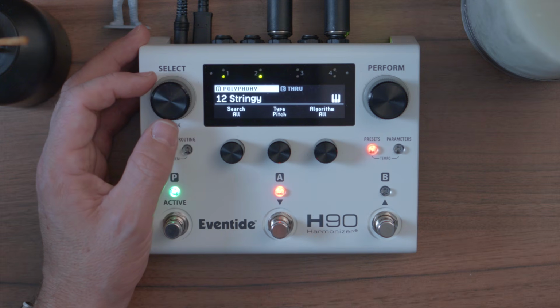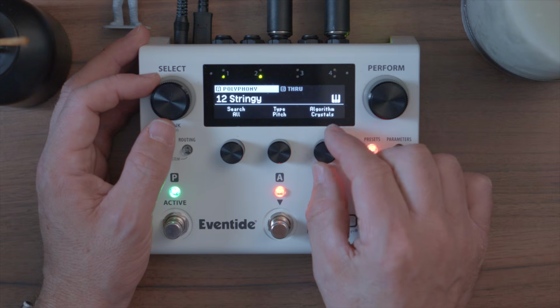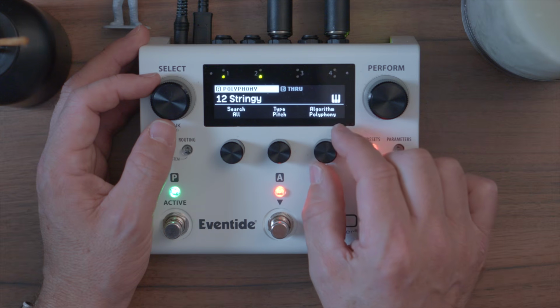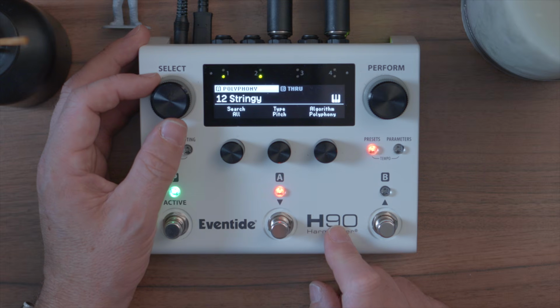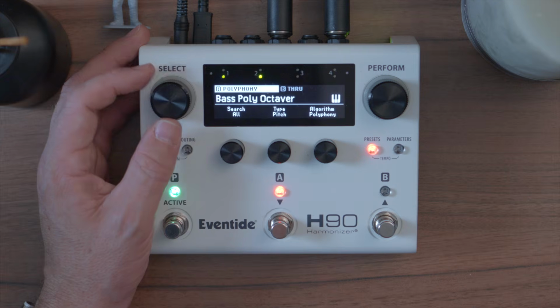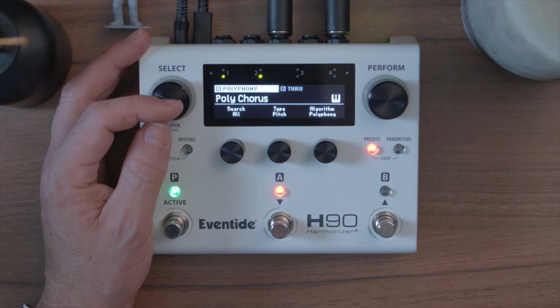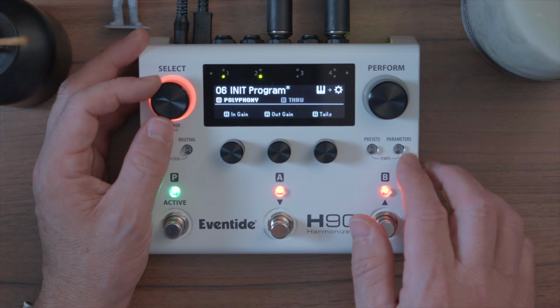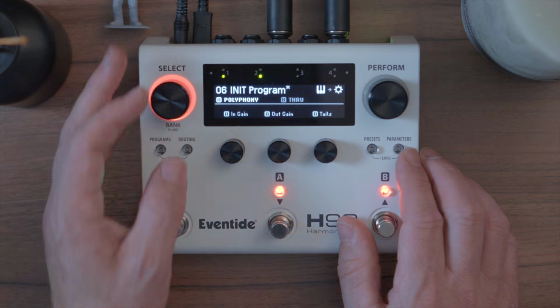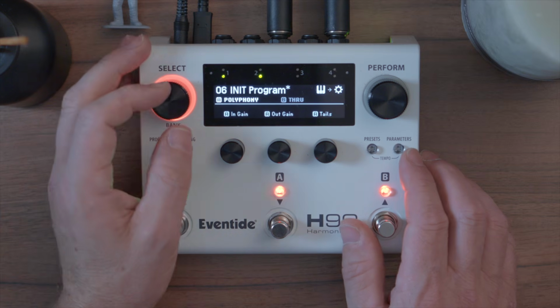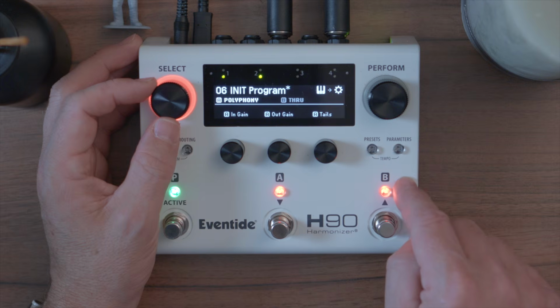In fact, this might be quite a long list, so what I'm going to do is go down to polyphony, which is one of the new algorithms on this box, and see what this has got to offer us. Okay, I like the sound of that. Let's select that. And before we go in and tweak that one, let's select a basic preset for B that we like as well.